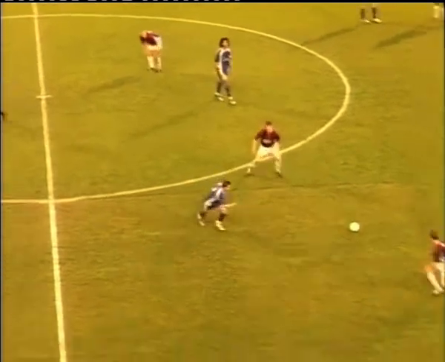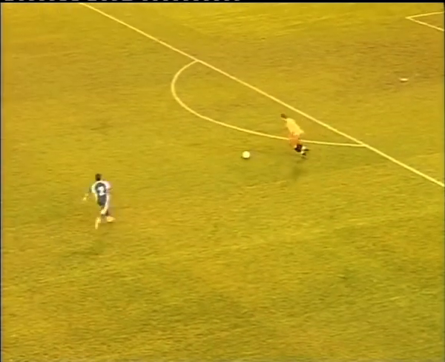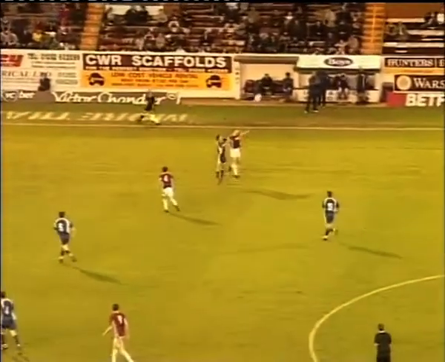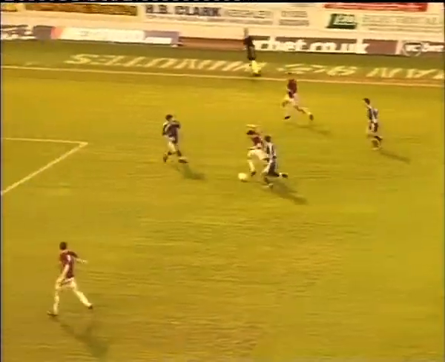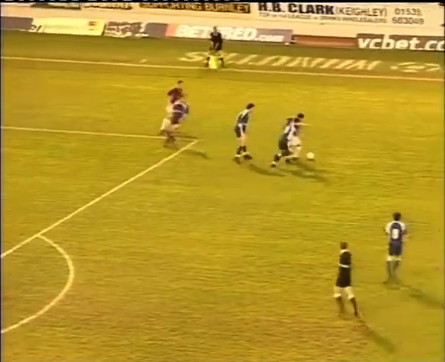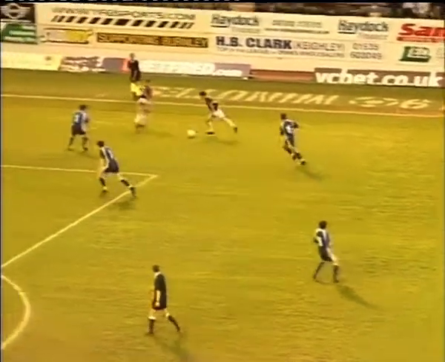Chris McCann in possession for Burnley. Uses Riley. Riley back to his keeper, Mark Crossley. Pride will chase that down. But it's a good clearance from Crossley. Flick on from Pugh. And Burnley just trying to get it under control here with Joe Booth. He's done well. He's got 3 defenders around him. That's fantastic work from Joe Booth.